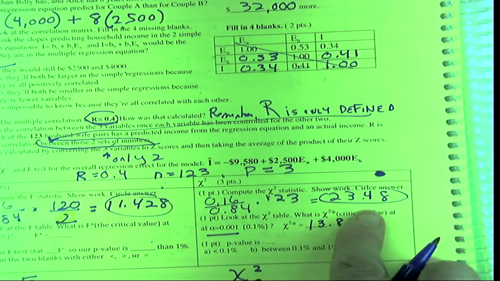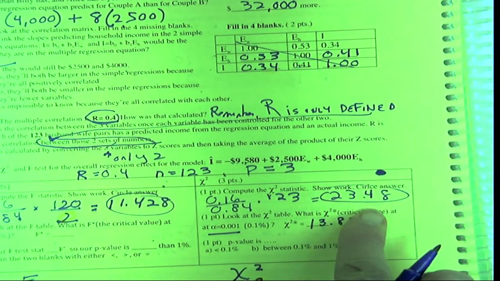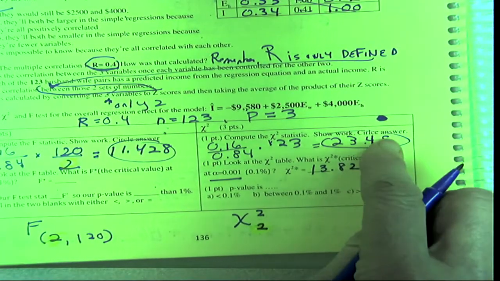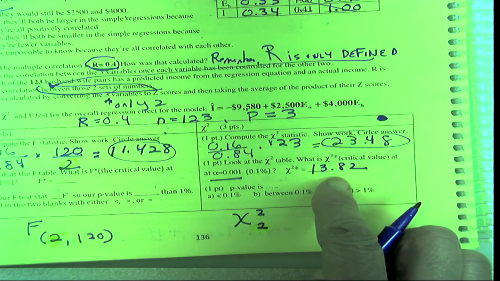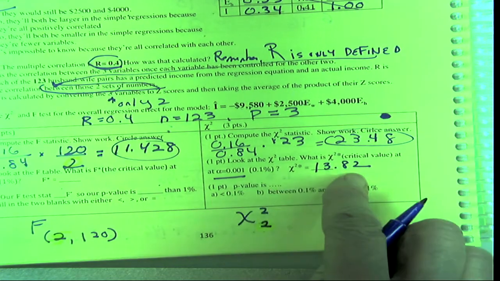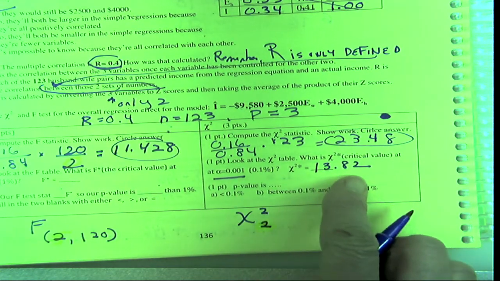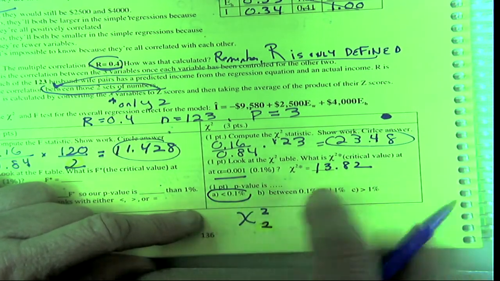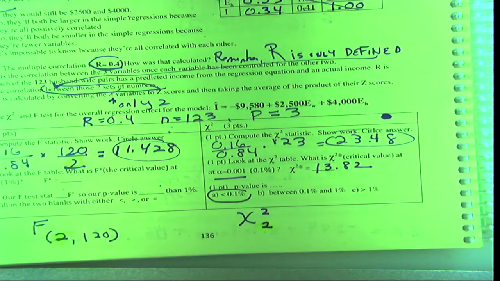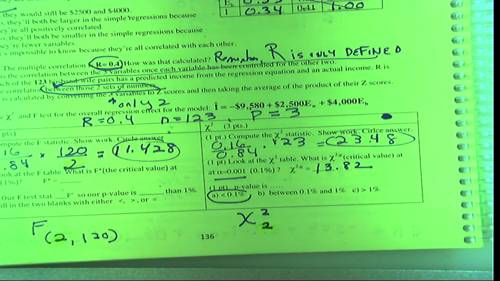Now, our chi-square is bigger than that by a lot. So that means our p-value is less than 0.1%. It's further out on the tail. So the p-value has to be less than that. It's not between that or greater than that. Does that make sense to everybody?